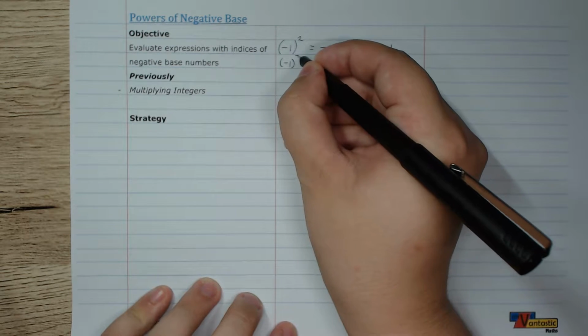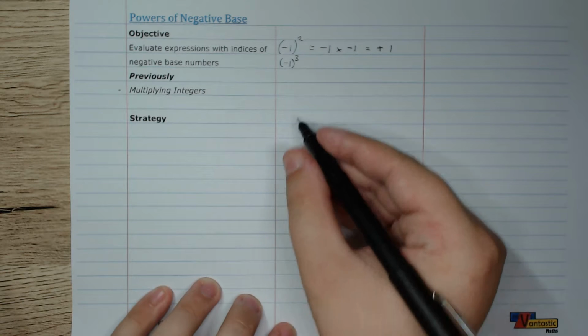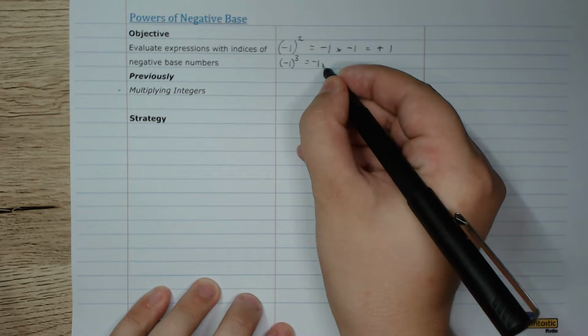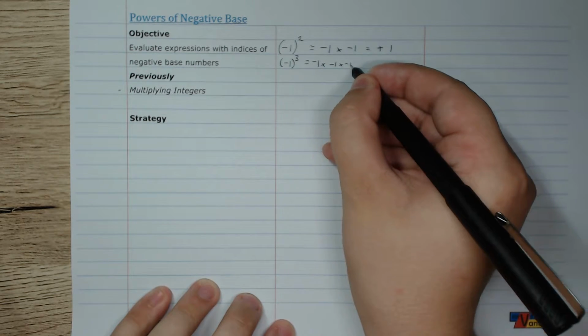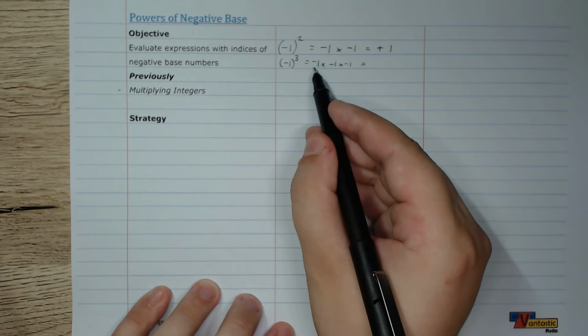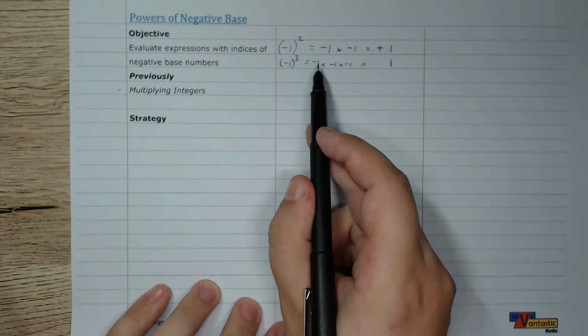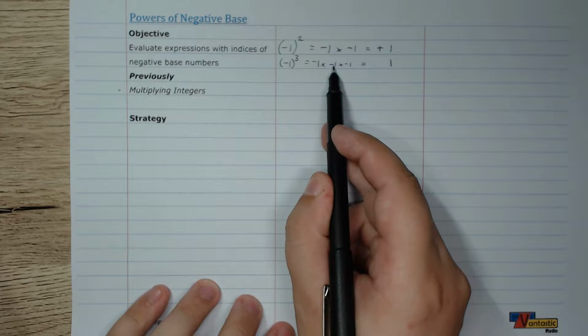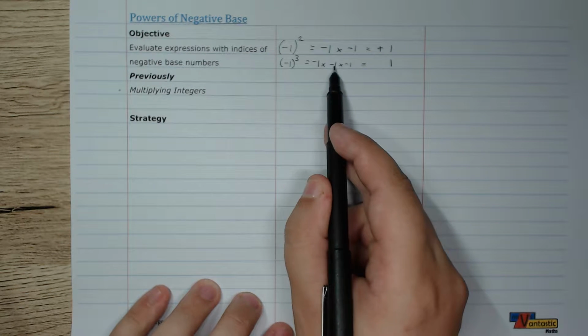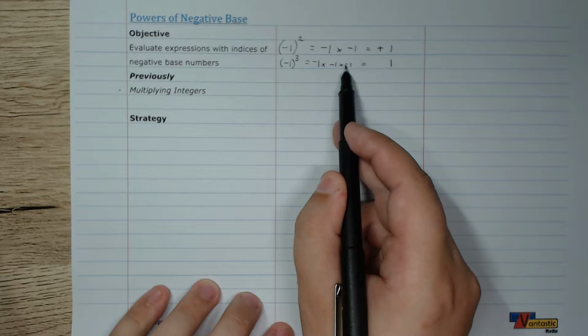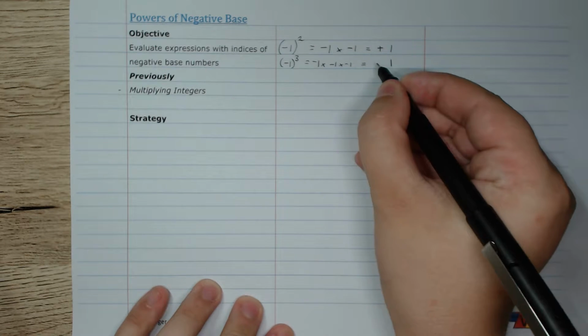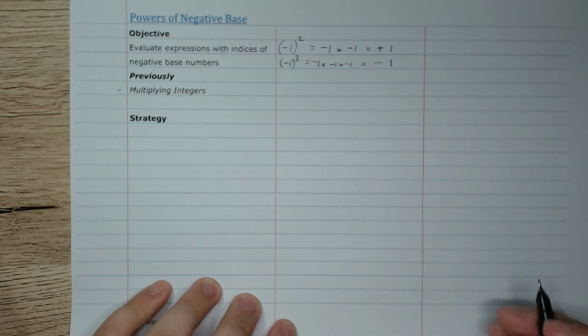What if we cube it, so to the power of 3? Well, that means we're multiplying negative 1 by itself 3 times. Equals 1 times 1 times 1 is 1. Negative times a negative, these first two are going to be positive, and then positive times another negative is negative. So this is going to be negative 1.